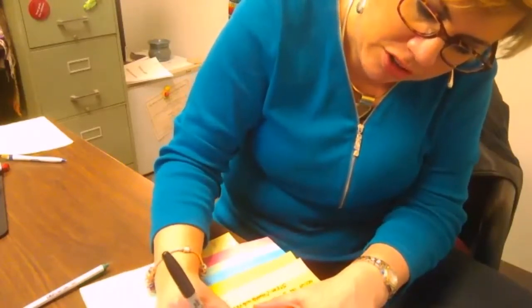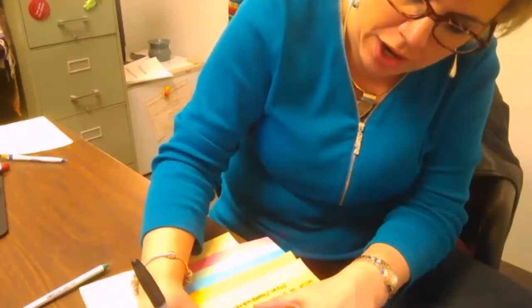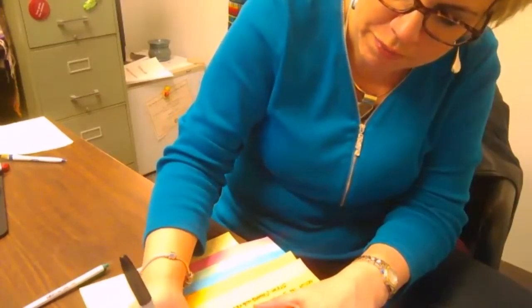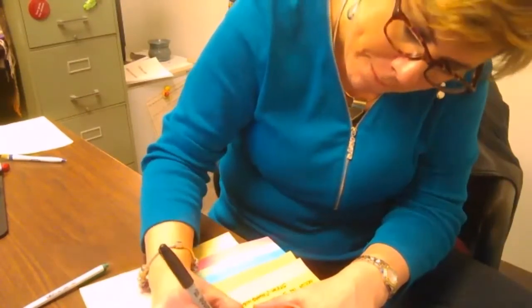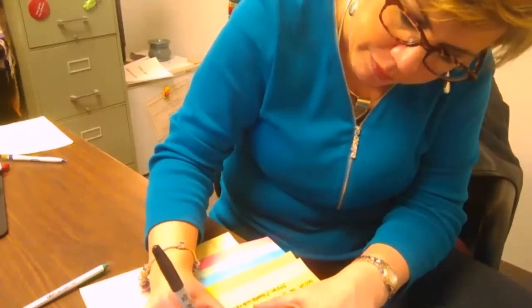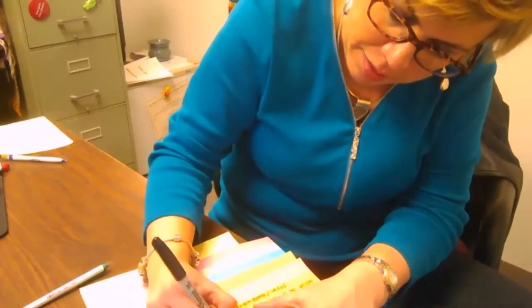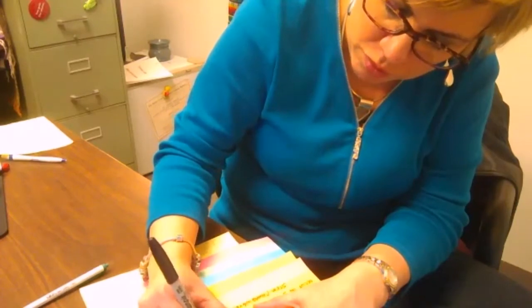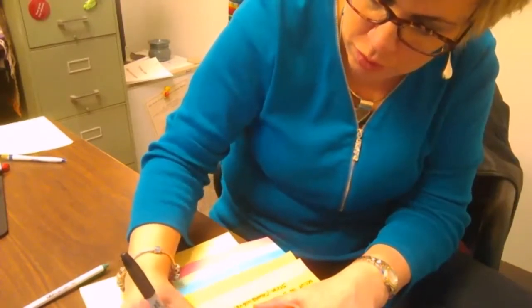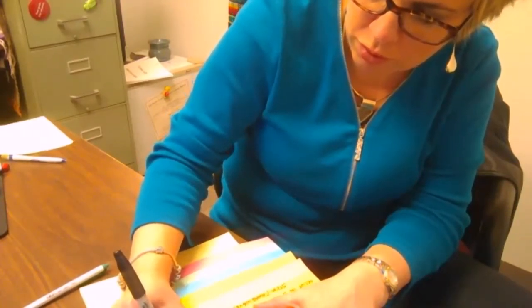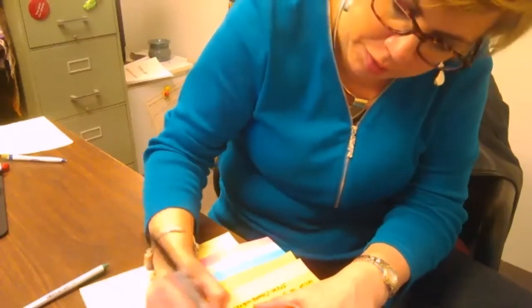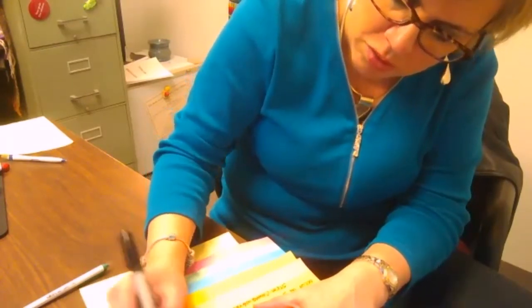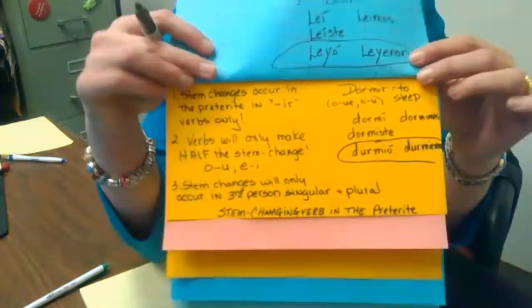And I'm going to conjugate it so I can remember here how it works, just like I did on my pad. I ran out of room. Hopefully y'all didn't.